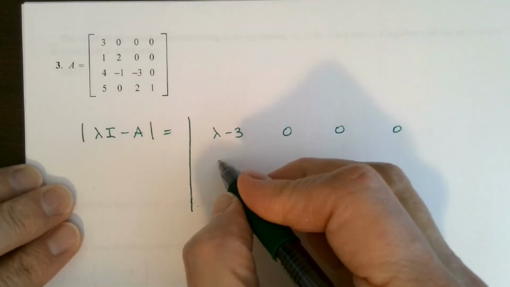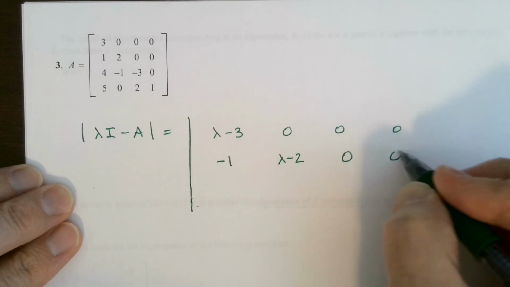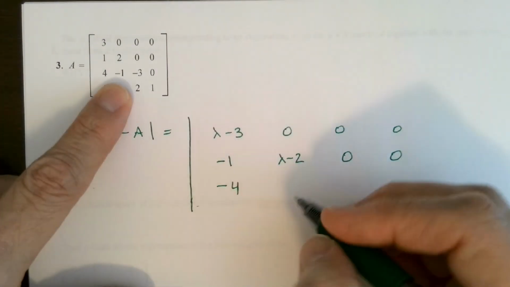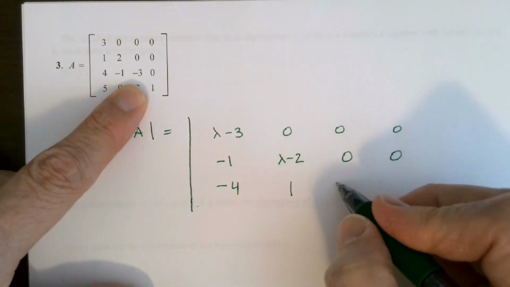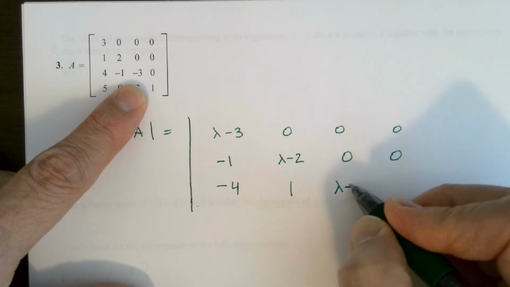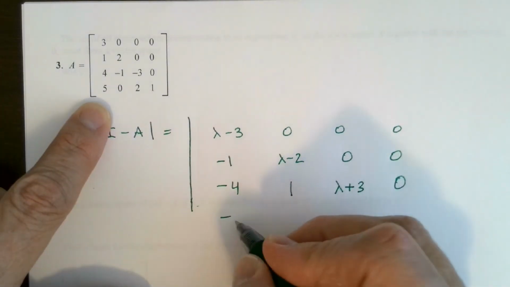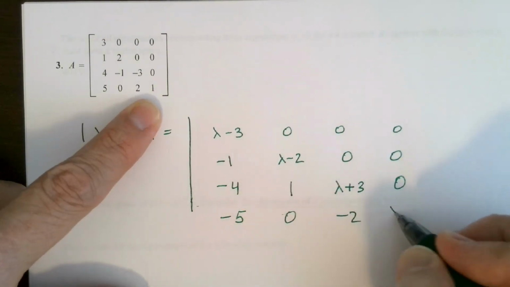Second row, I got 0 minus 1, lambda minus 2, 0 minus 0, 0 minus 0. Third row, 0 minus 4, 0 minus a negative 1, be careful, positive 1, lambda minus a negative 3, lambda plus 3, 0 minus 0. Fourth row, 0 minus 5, 0 minus 0, 0 minus 2, lambda minus 1.